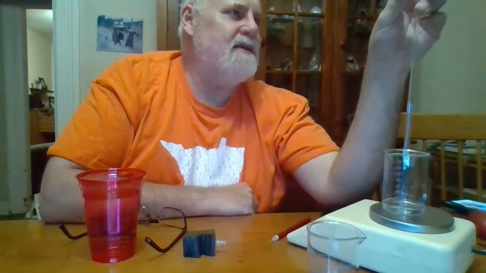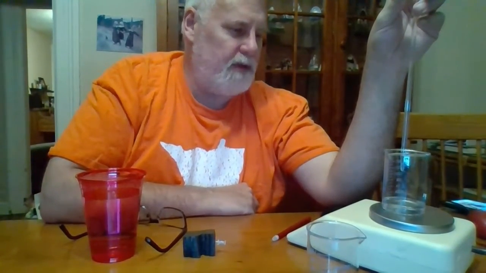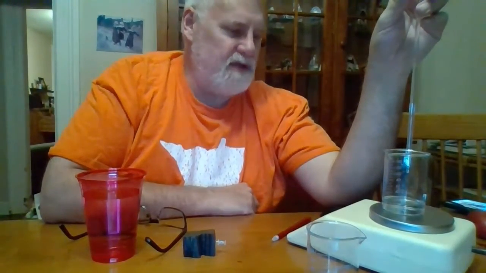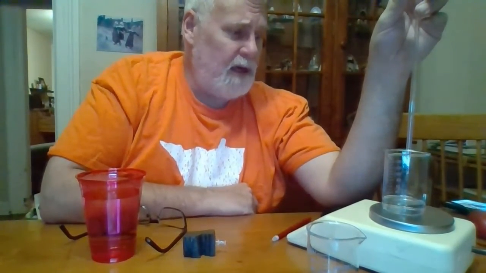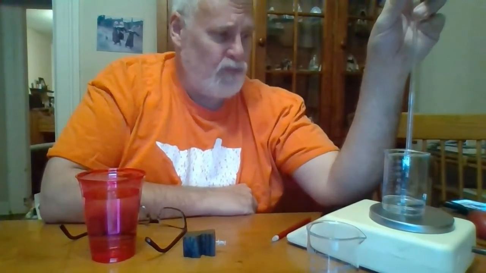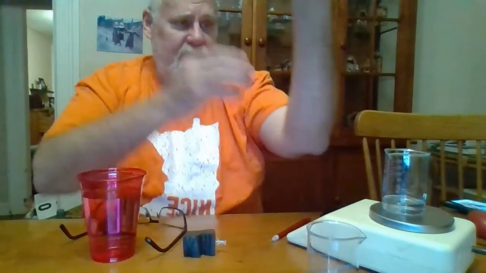And you probably know already that the density of water is about 1 gram per milliliter, because that's how those things were defined. So this is going to be really close to 25 milliliters. Okay, so I just let it come out naturally.